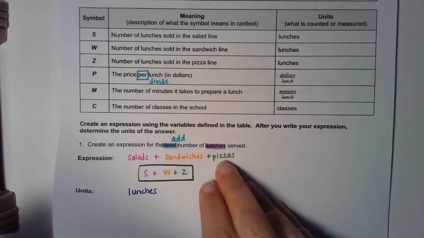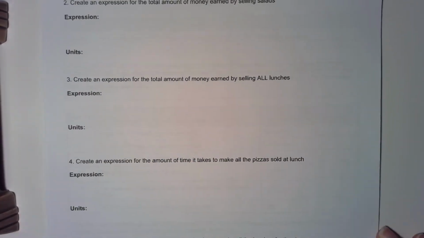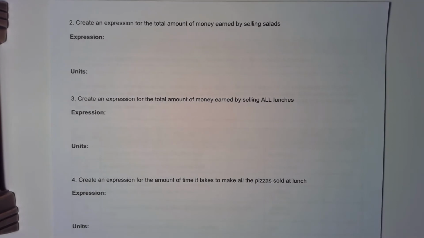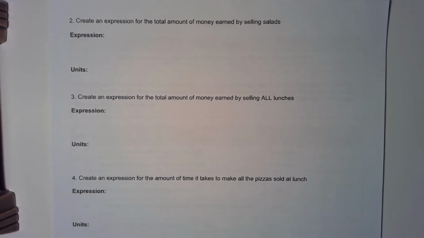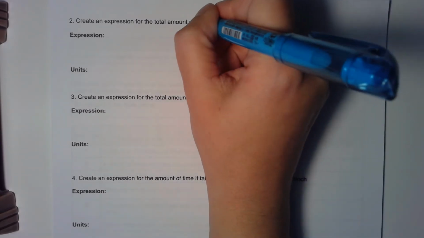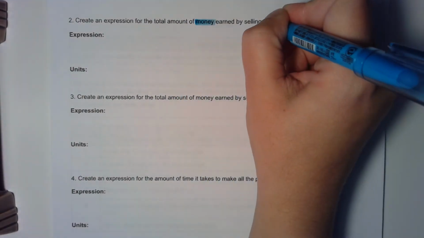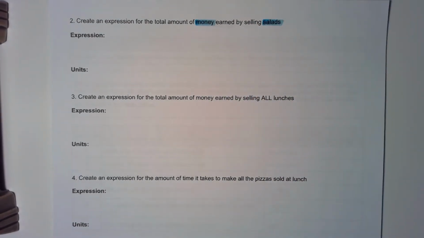All right, let's talk about the next example. So the next example says create an expression for the total amount of money earned by selling salads. So total means that we're going to be adding up, but this time it's just the salads. Now let's think about this for a second. If we're going to be finding the amount of money earned by selling salads, then we need to look at the variables for money and the variables for salads.